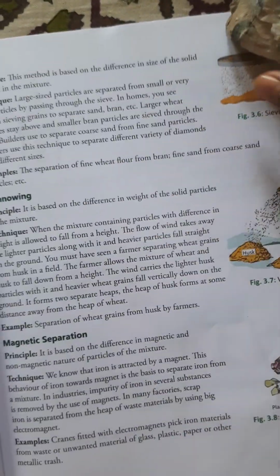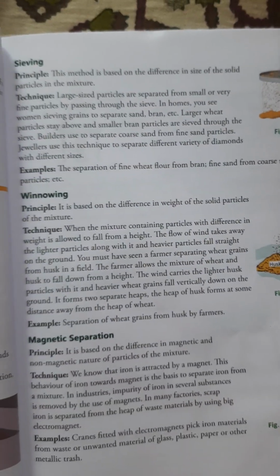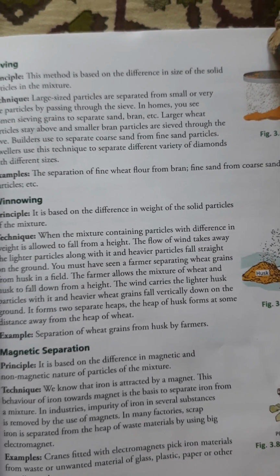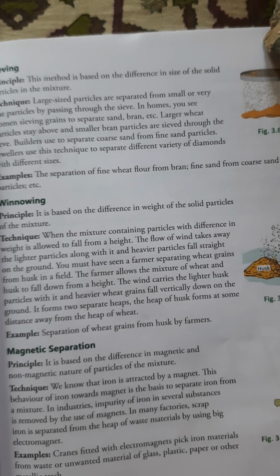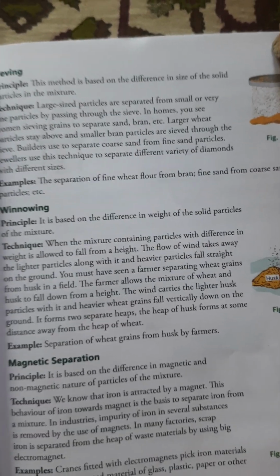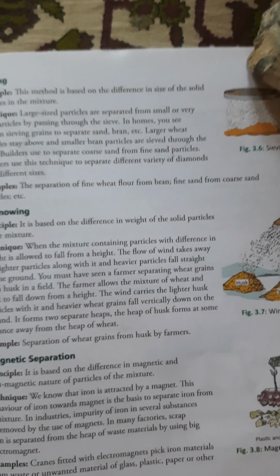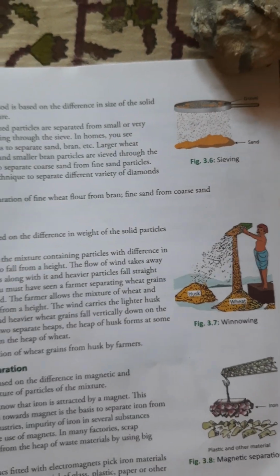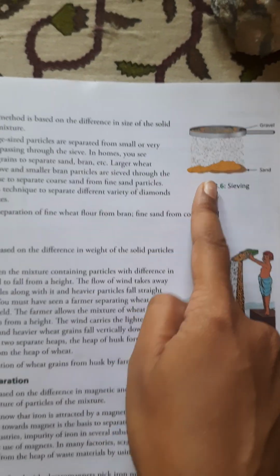Now we'll move to another process. This is sieving. Sieving means, see, this is the image showing how to separate some undesirable particles from desirable ones. This is the process. Open to page number 33.